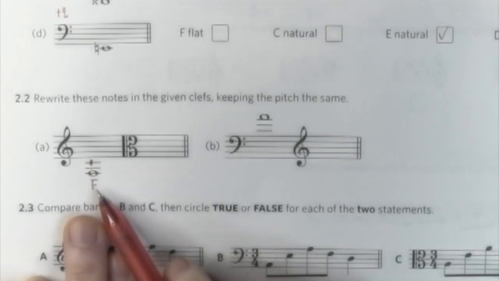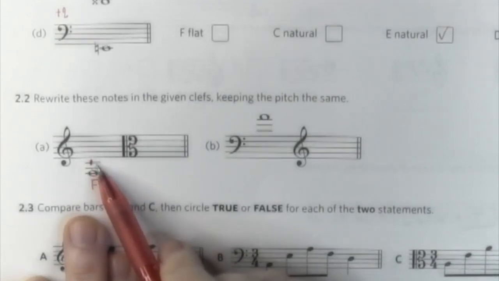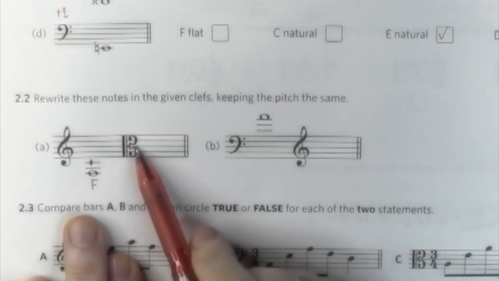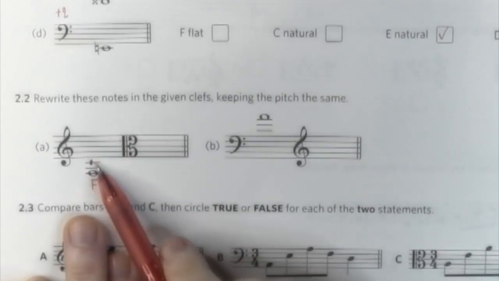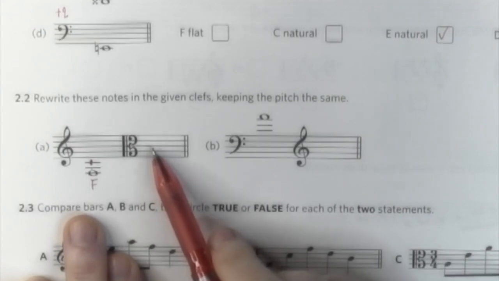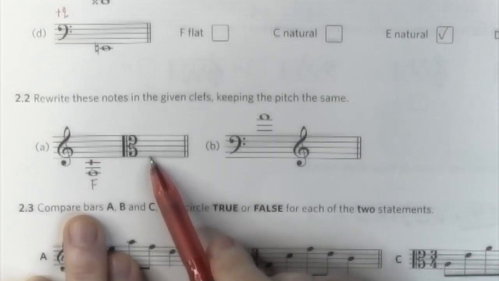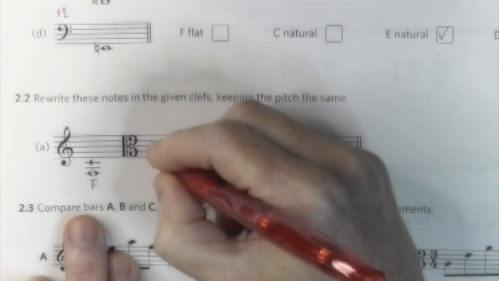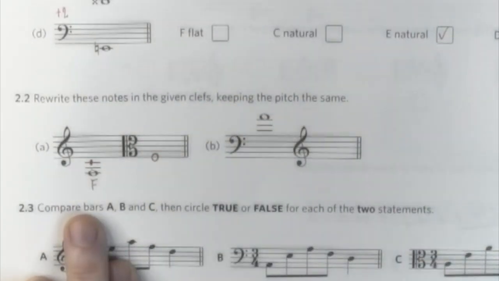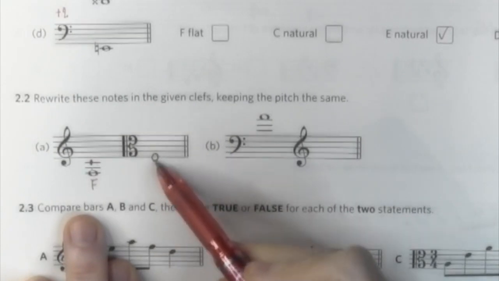Even if I don't want to know the name, I can count the number of steps and reproduce them here because this is middle C. So for example, 1, 2, 3, 4, starting from here, 1, 2, 3, 4. Or I can do Do, Si, La, Sol, Fa. Okay, so this note is here. Middle C, middle C.